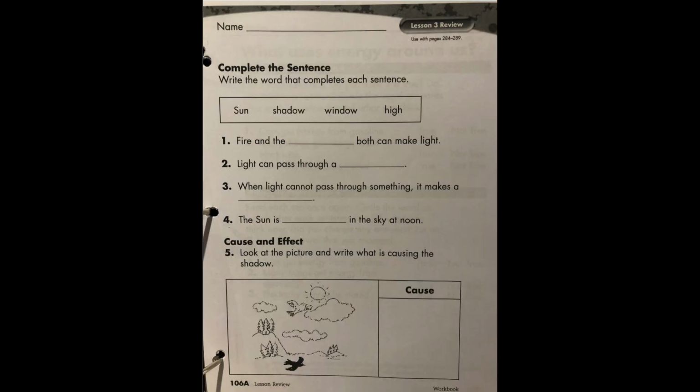Now we're going to be working on this page. So it says complete the sentence. So you have to write the word that completes each sentence. You have your word bank, which has sun, shadow, window, and high. So question number 1 says fire and the blank both can make light. Number 2 says light can pass through a blank. Number 3 says when light cannot pass through something, it makes a blank. Question number 4 says the sun is blank in the sky at noon.